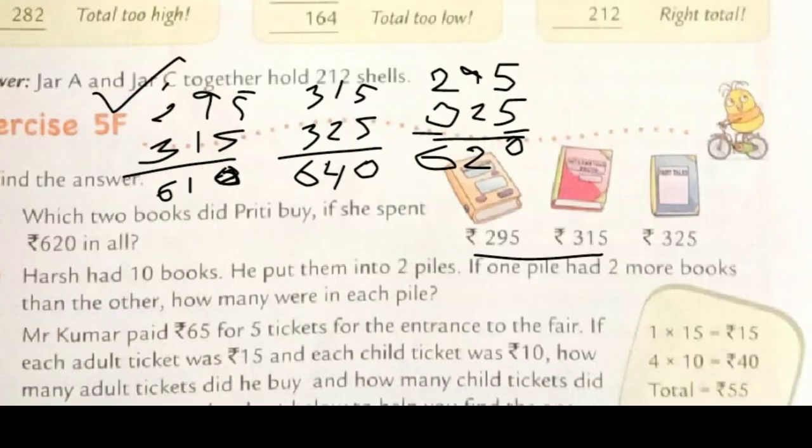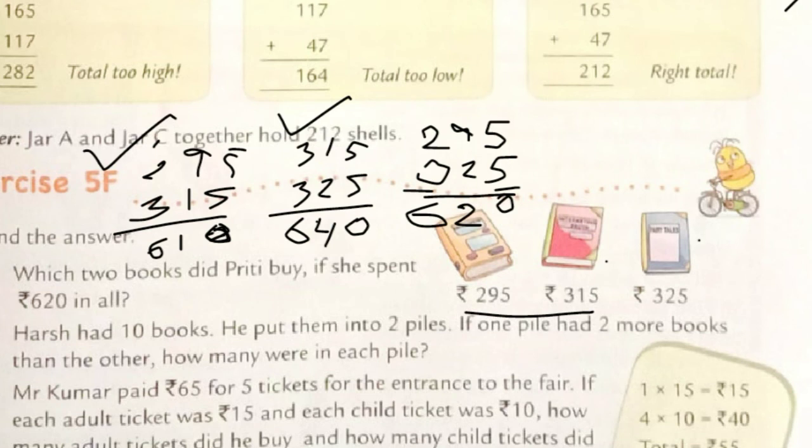That is not our answer. If we add the second and third book, we find 640. That is also not our answer. But if we add book number 1 and 3, we will find our answer. These are some situations where we have to just guess and check. So much information is given and we have to find the correct one to solve our problem.